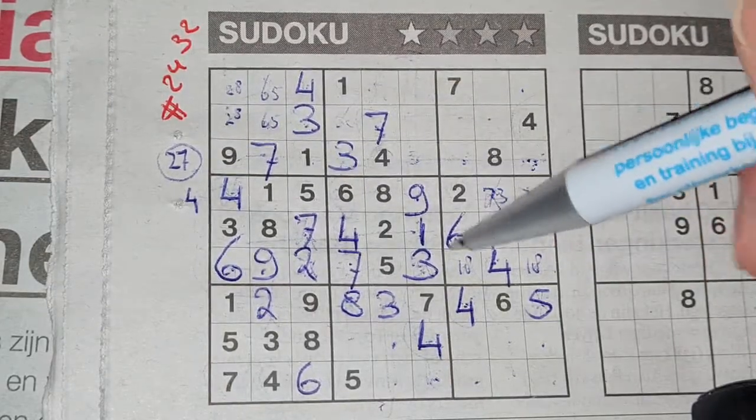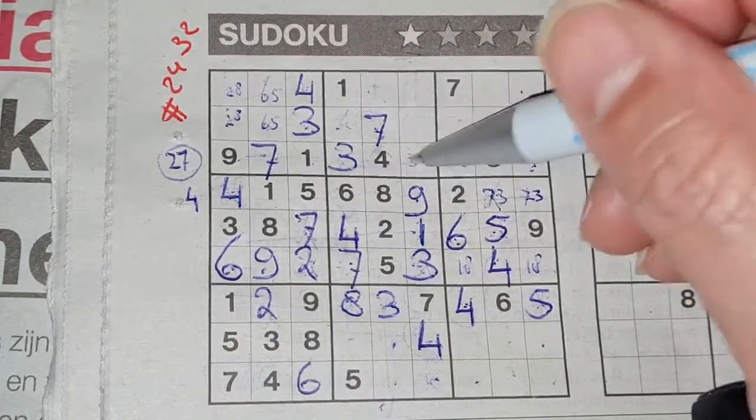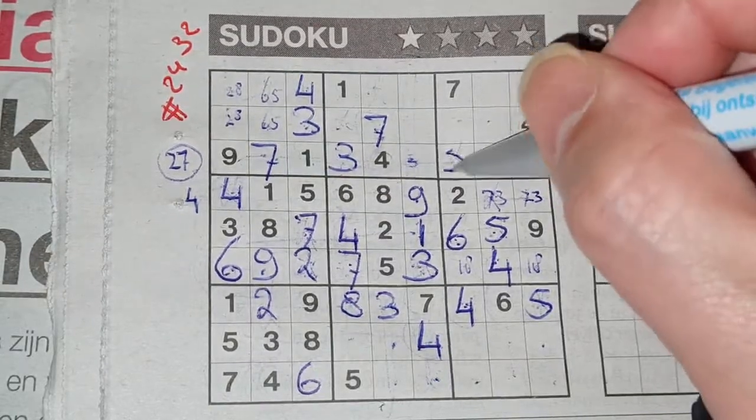And look, we have a 2 and a 6 here. So no 2 and a 6 in this box. The 2 and the 6 goes in those 2 boxes. So 1 digit left should be the 5. Alright.